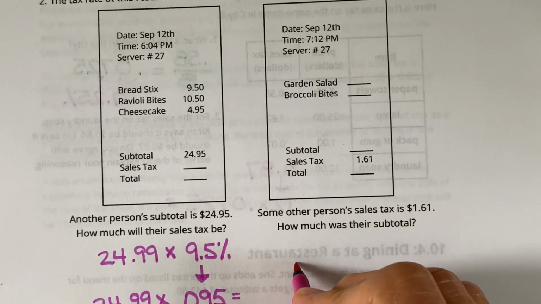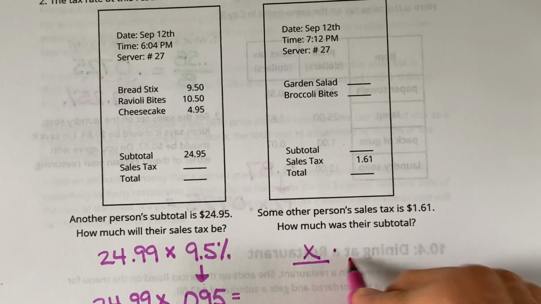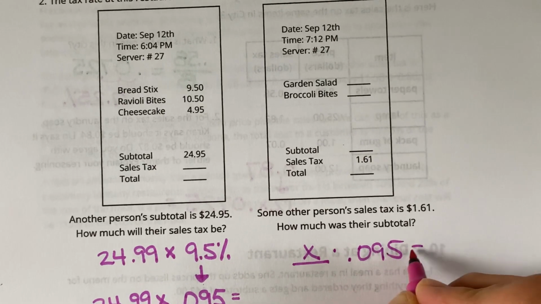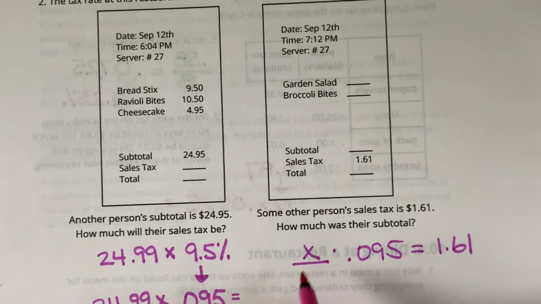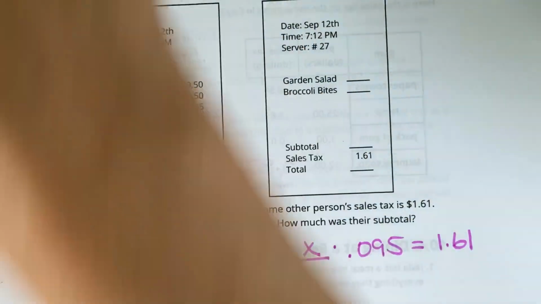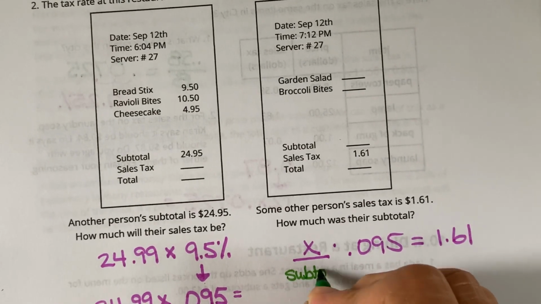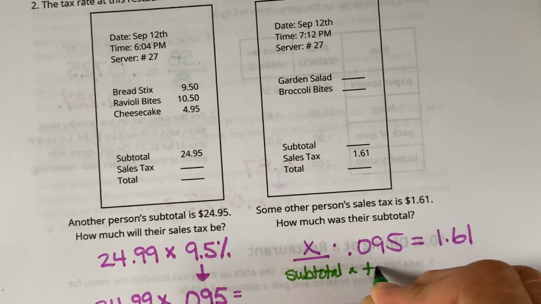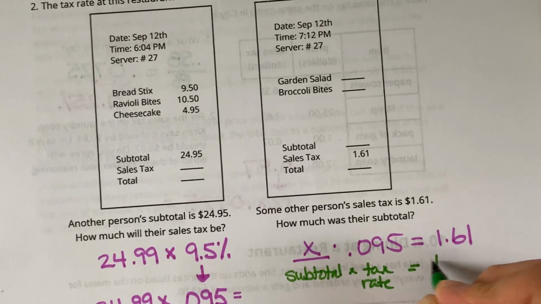So I know it's whatever the subtotal was times 0.095 has to equal 1.61 if I wrote that out, okay? The subtotal times tax rate is equal to the tax.